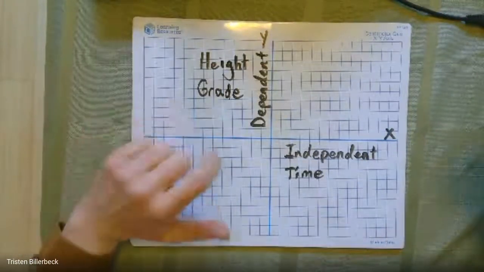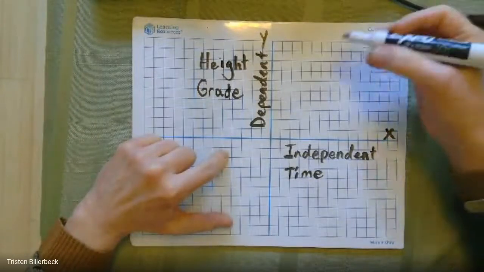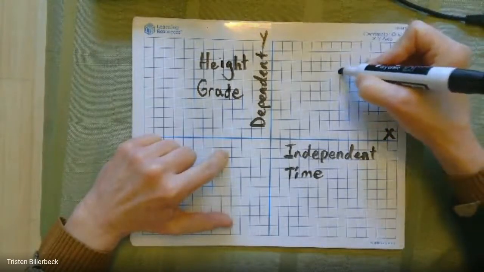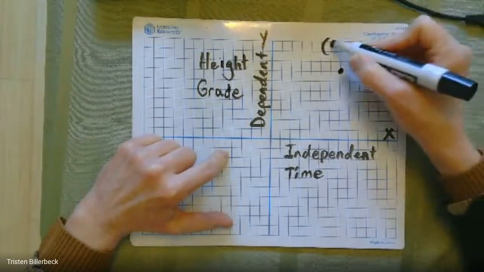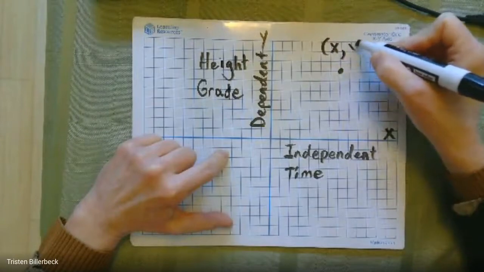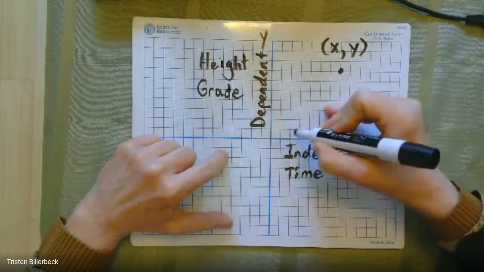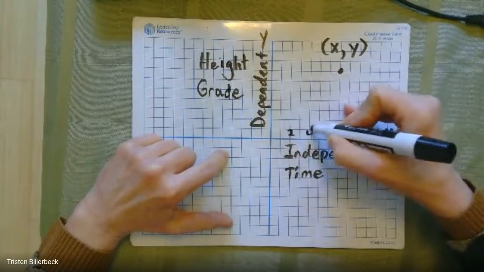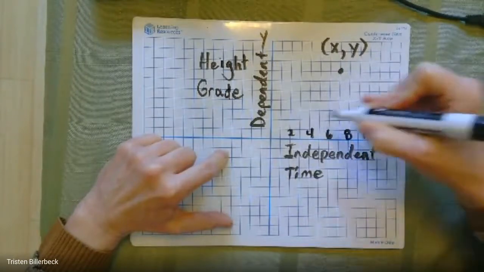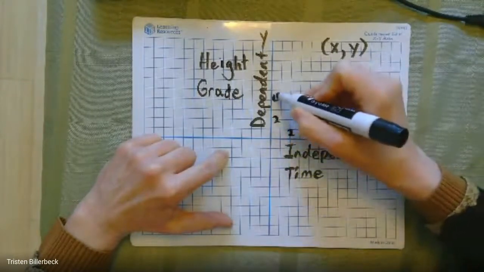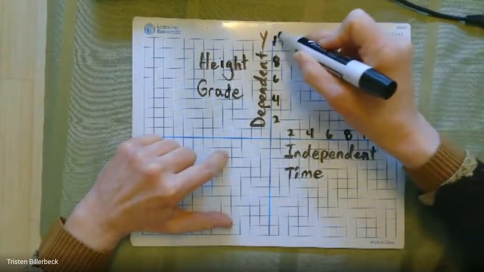So anyway, René Descartes created this coordinate system where if I have a point here, this point will be described in terms of x first and then y. If we have this counted out, let's just say 2, 4, 6, 8, 10, and then this is 2, 4, 6, 8, 10.